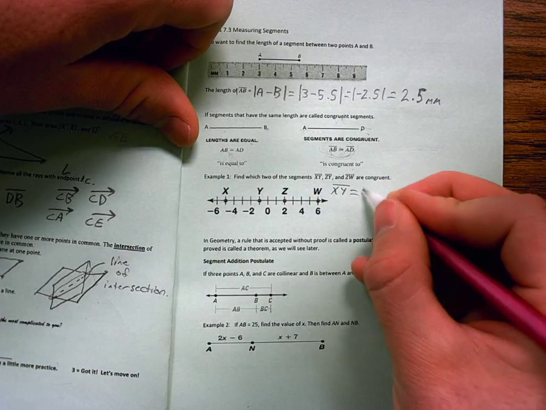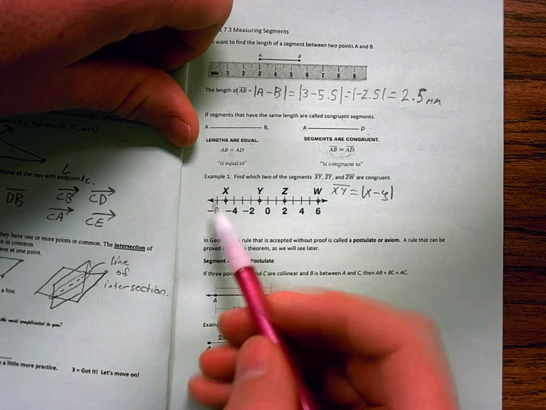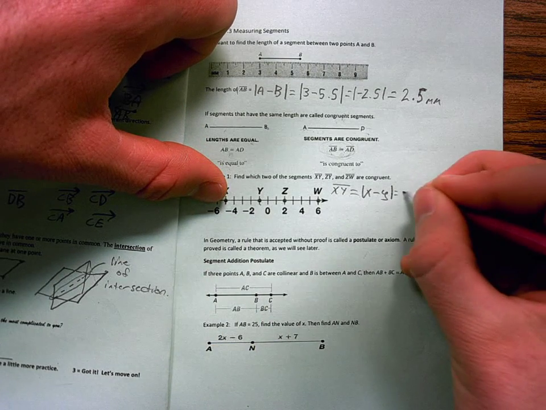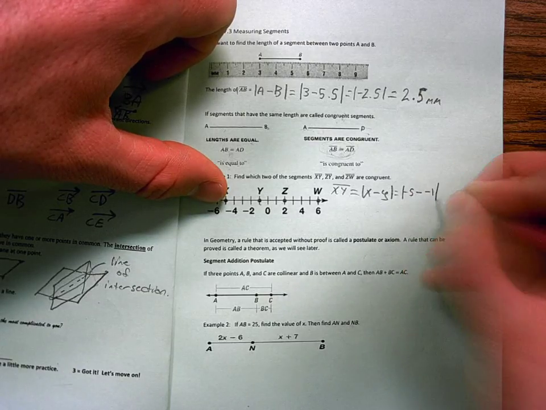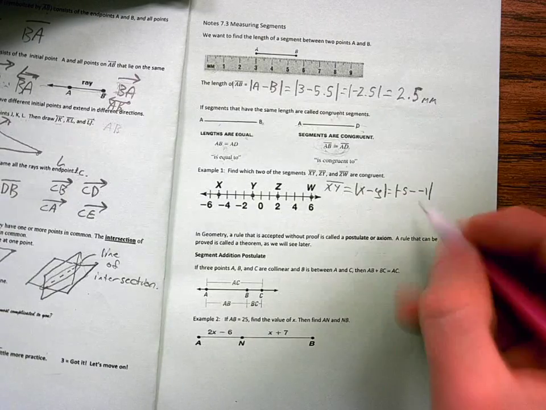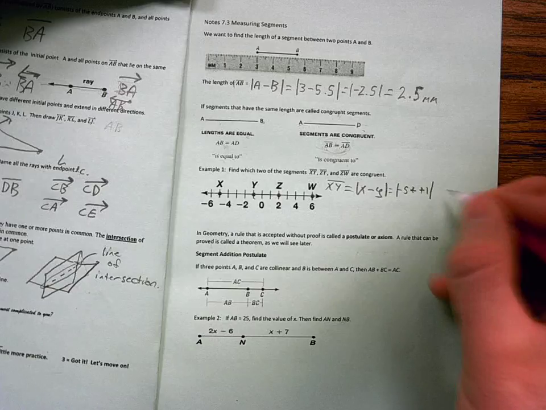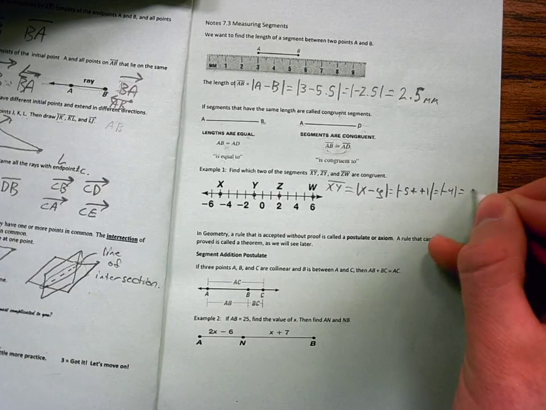XY is equal to the absolute value of X minus Y. X is negative 5, Y is negative 1. Add the opposite. Negative 5 plus 1 is negative 4. The absolute value of negative 4 is just 4.